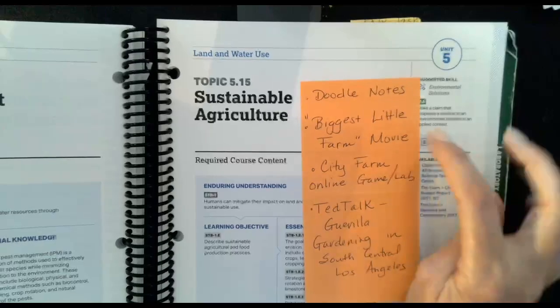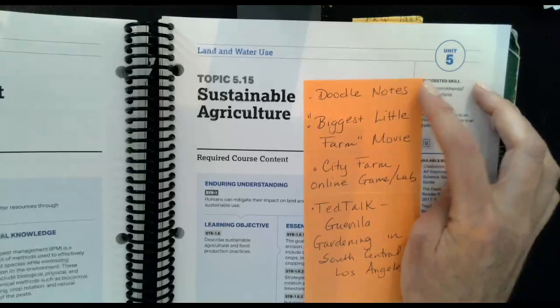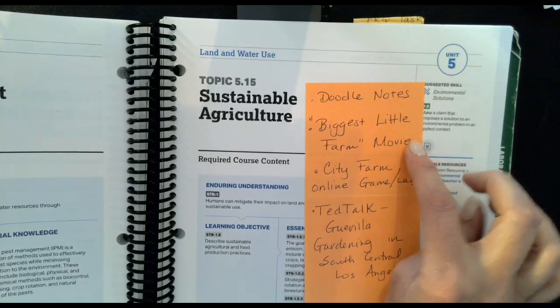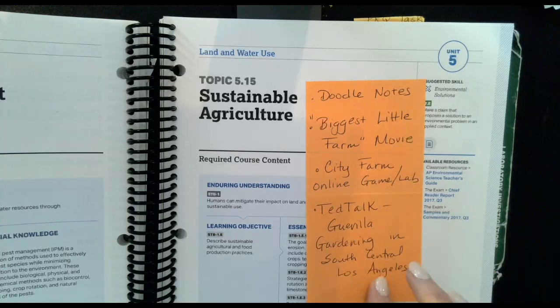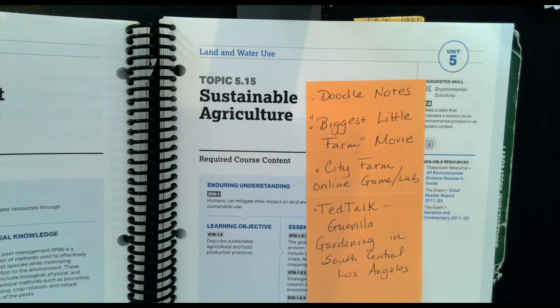And then nothing there until we get to sustainable agriculture. I buy doodle notes. You don't have to. You have it other ways. You can watch The Biggest Little Farm here. You have a City Farm online game. I like this TED Talk on guerrilla gardening in South Central Los Angeles. All those are really great things.